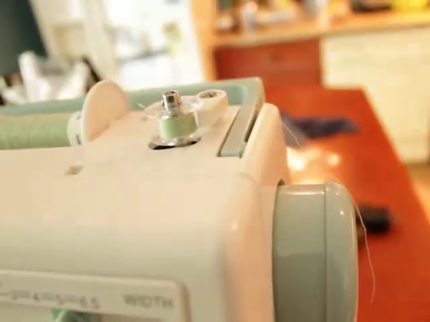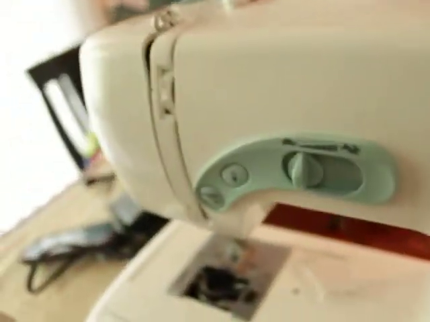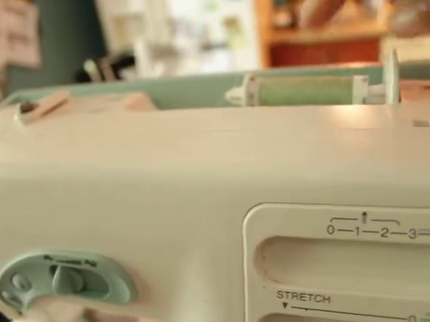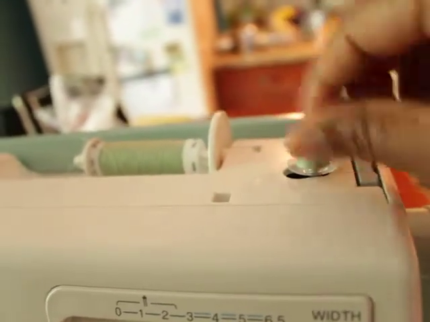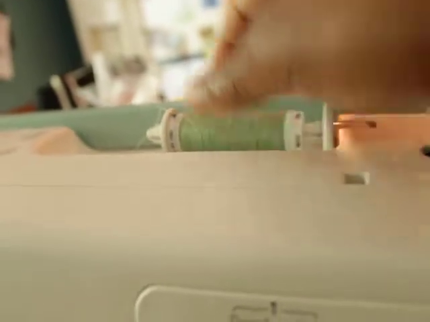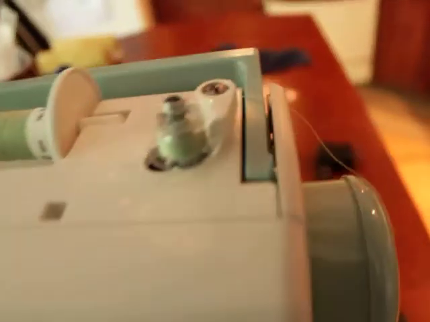So I click this back. So really what happens here, let's assume that this is empty. There's no thread on here. So what you would do, you pretty much would thread this through up top here, as it says in the diagram, and pull it through.